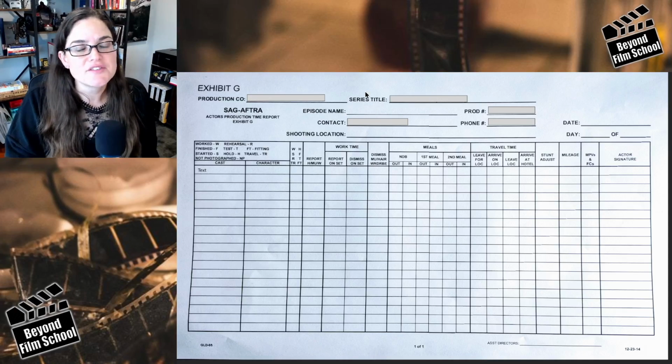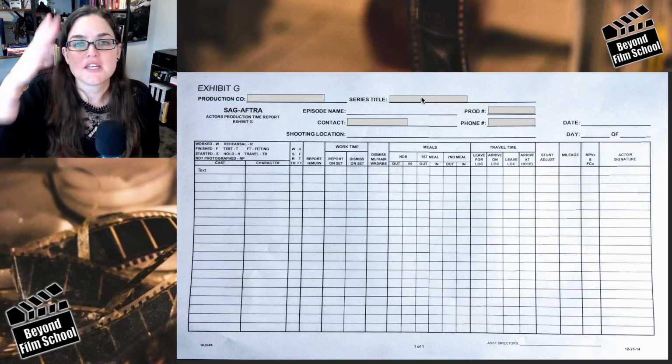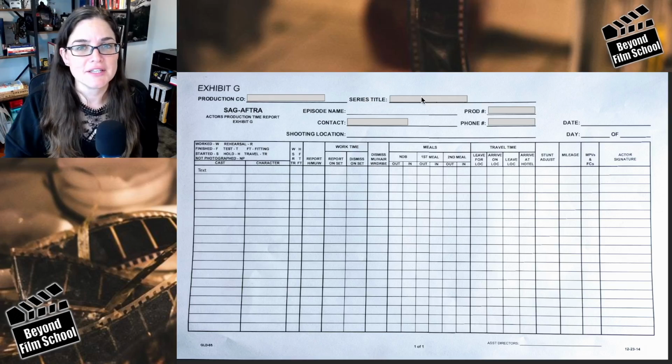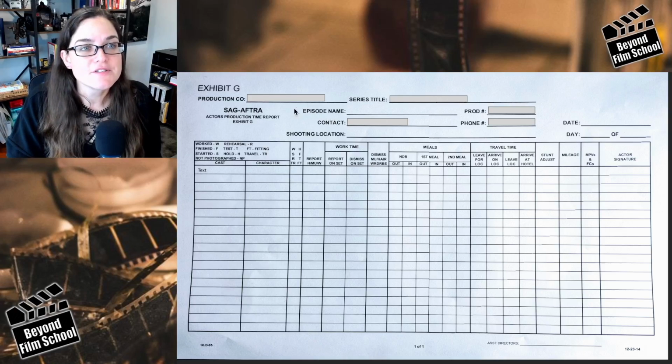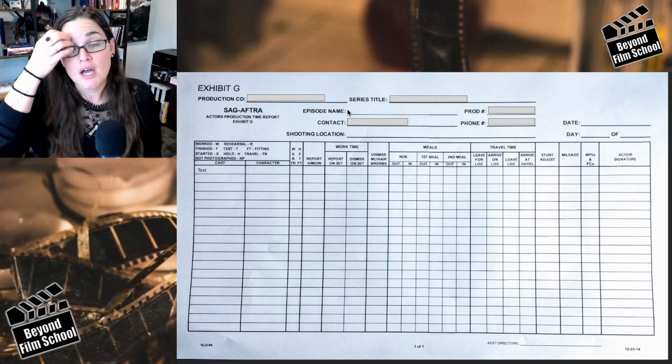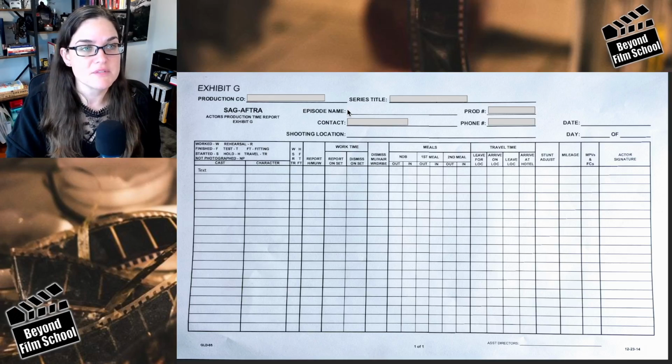Series title, let's just say for the sake of argument, we are shooting Blue Bloods. You would just put Blue Bloods season, I don't know, what are they on, like season 11? I have no idea. So season whatever. So Blue Bloods season, whatever the season it is. Okay, episode name is usually gonna be a number, but sometimes they are titled. I always put the number and then also the title if it is available, because sometimes when you're shooting it, they don't have names for the episode per se.